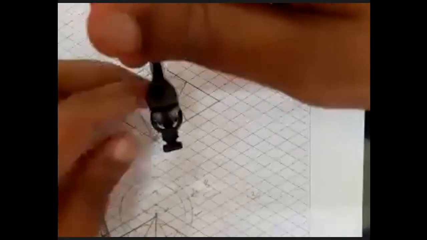Then I measure it from this end and draw the arc. Then I measure from here and draw the arc.